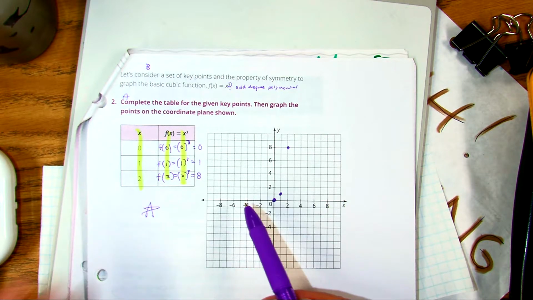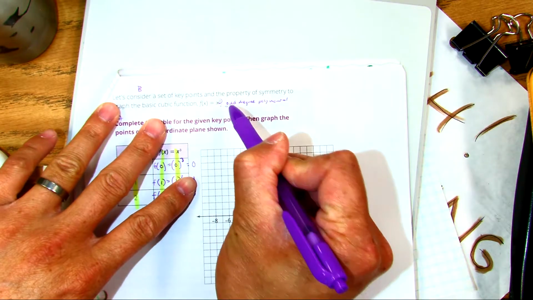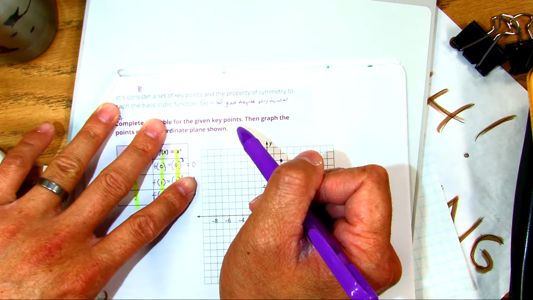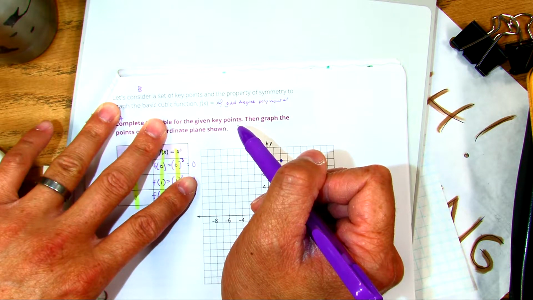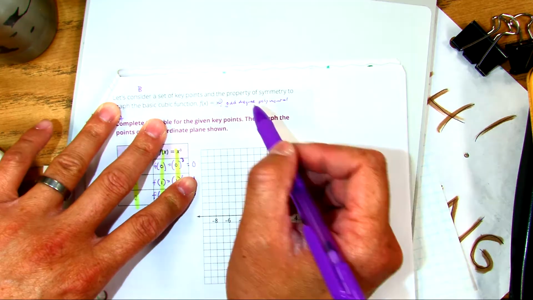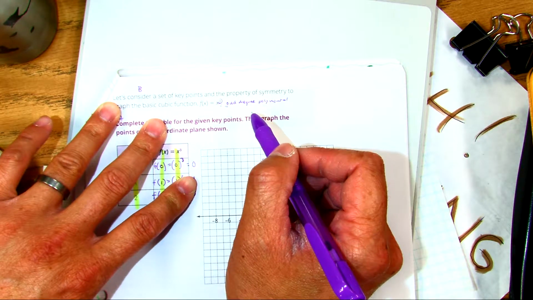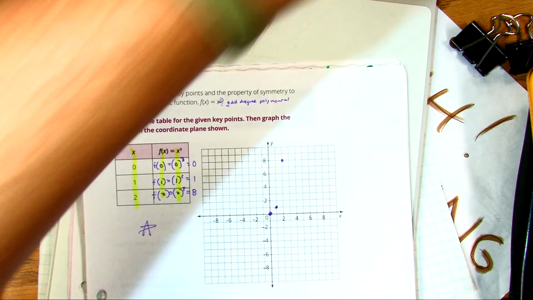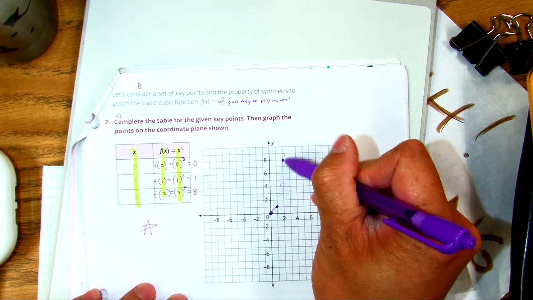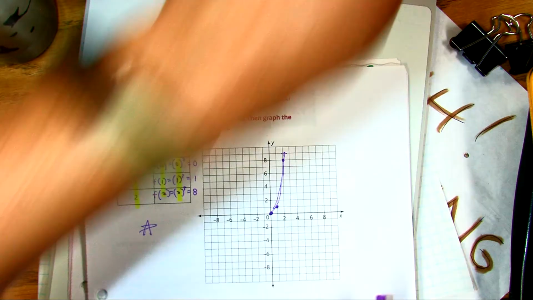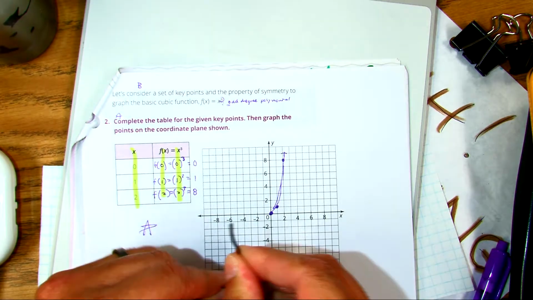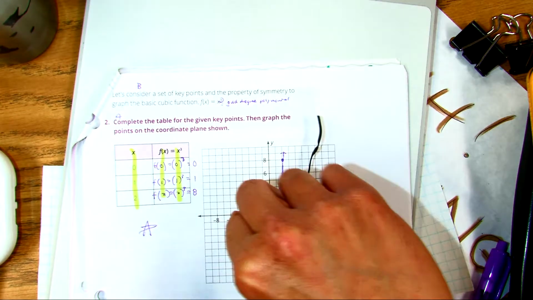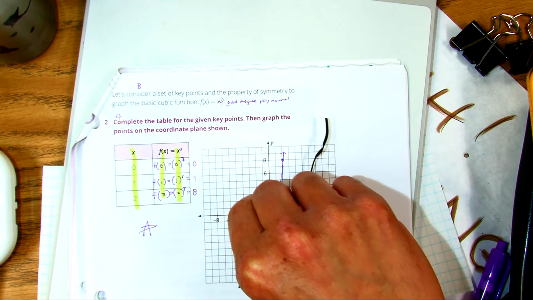Okay, look at this. Remember this? Odd degree polynomials. I want to know about its symmetry. Odd, if it is going to be odd symmetry, it could be rotated about the origin. So if I graph this, okay? Now, let's see what happens.